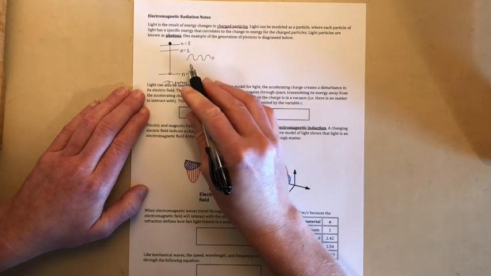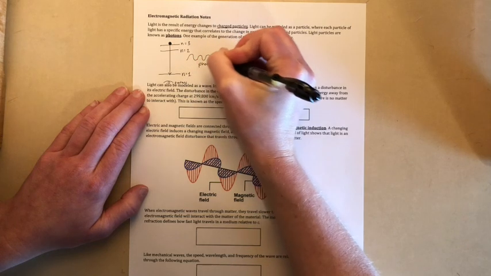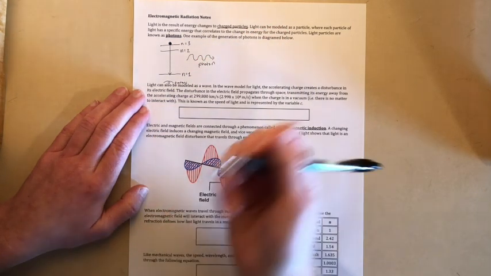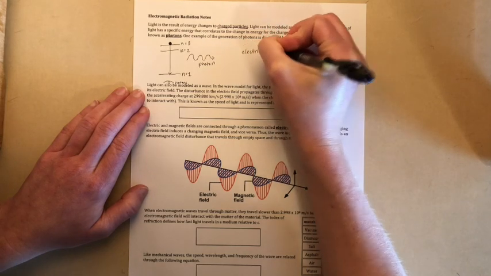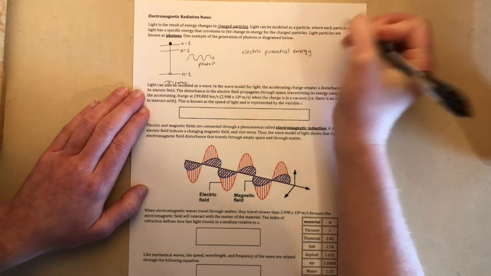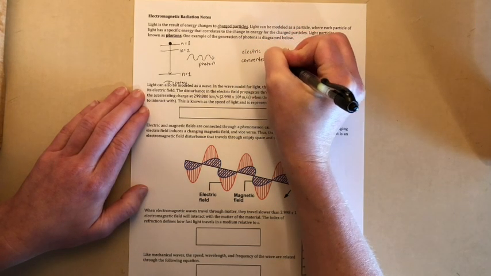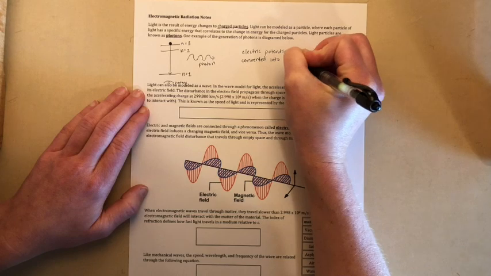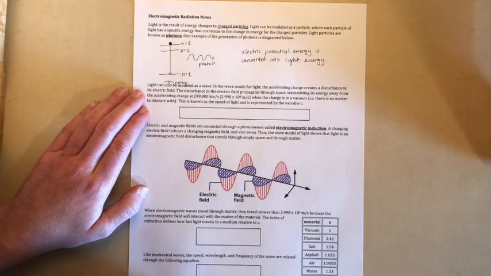And this is the little symbol that we use for a photon, which is basically one particle of light. As I've said, this is basically taking electric potential energy and converting it into light energy. That's the conservation of energy that's occurring there.